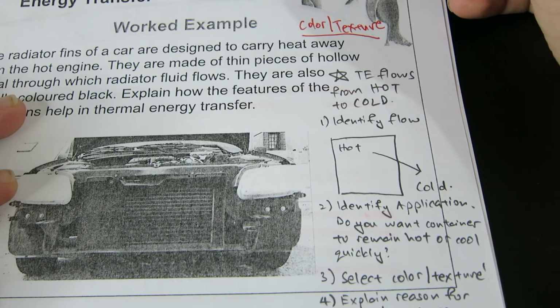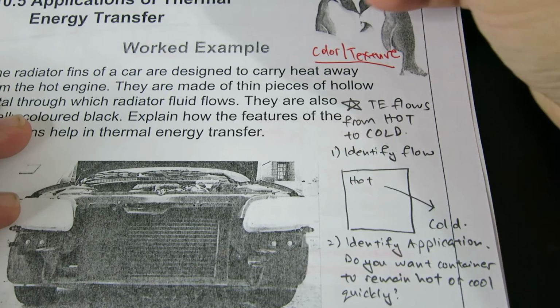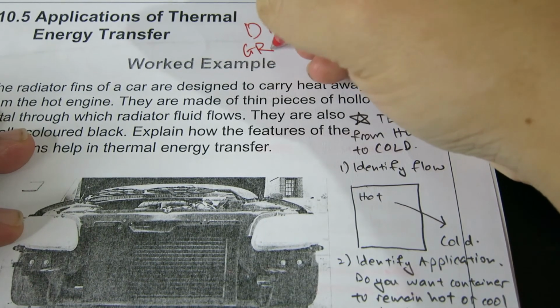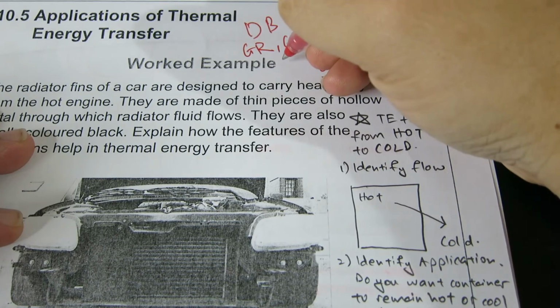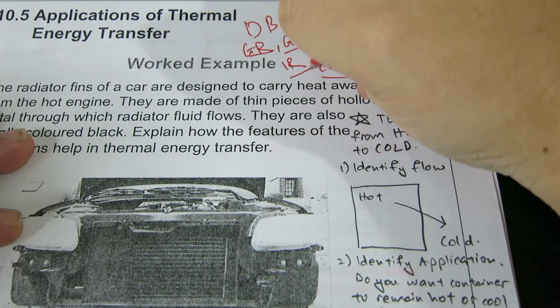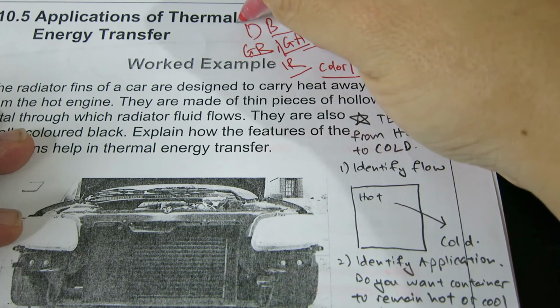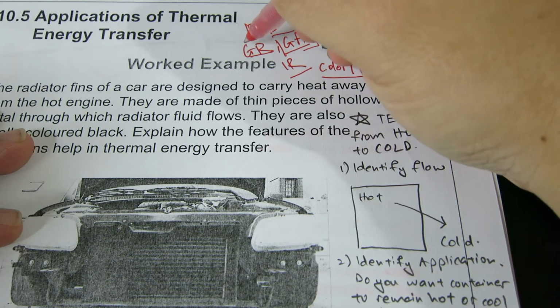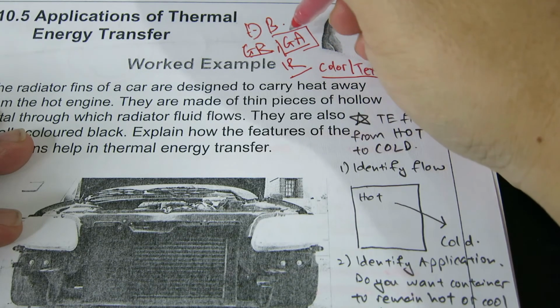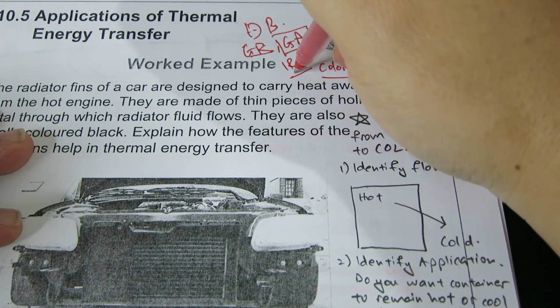Now, you cannot quote for me, for example, that dull black and black surfaces are good radiators and also good absorbers of infrared radiation, right? You cannot tell me both. You can only tell me one of them. Either you tell me dull black surfaces are good radiators of infrared radiation, or dull black and black surfaces are good absorbers of infrared radiation.